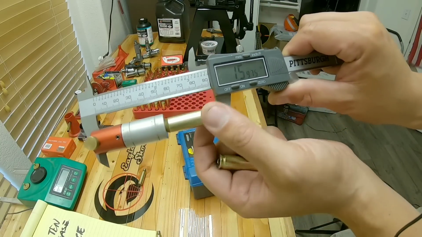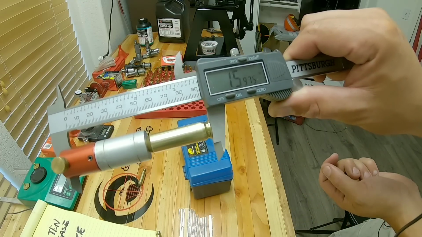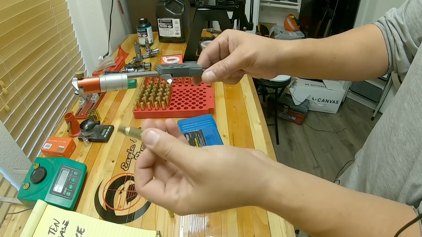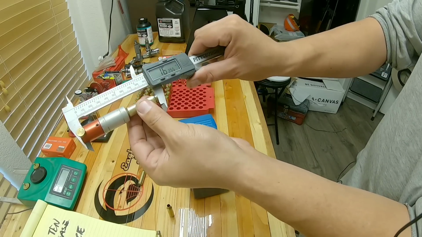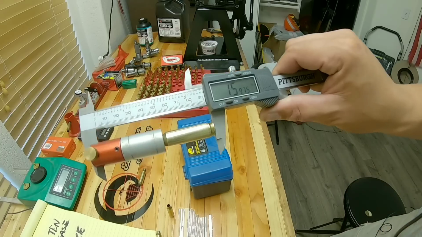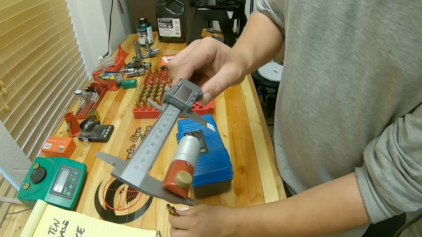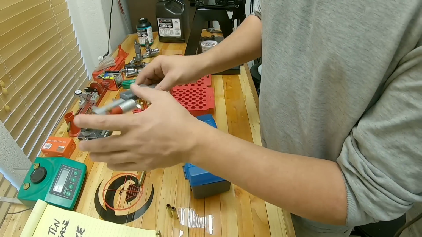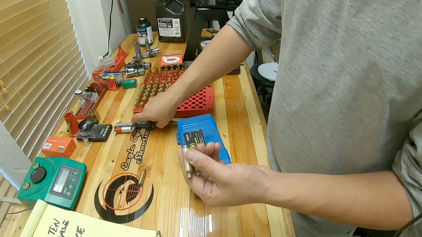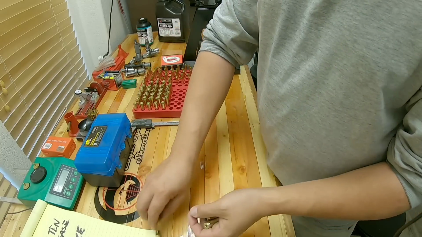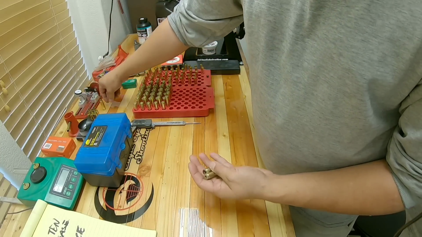Well, this one's saying 1.5975, which is pretty close. And the one that we resized a little further down, 1.5975. So that could be the calipers or whatever, but that's fairly close back to the fireform case head measurements. And leave these two cases out of the way.